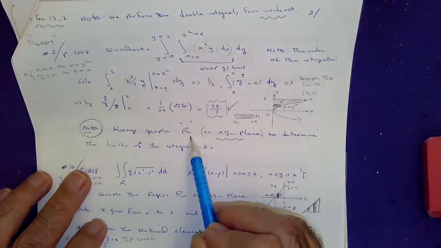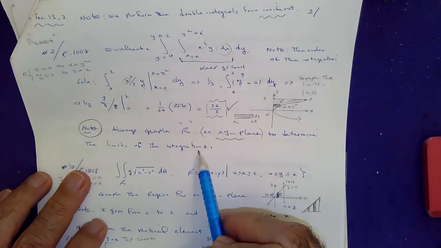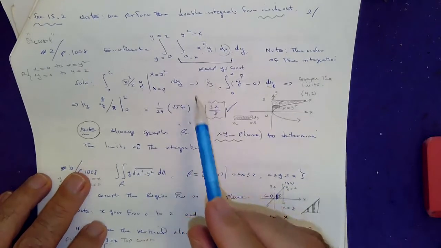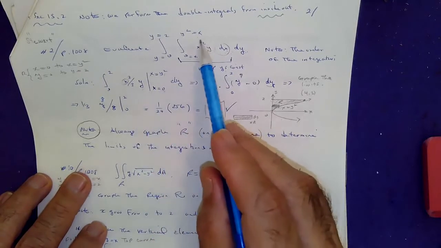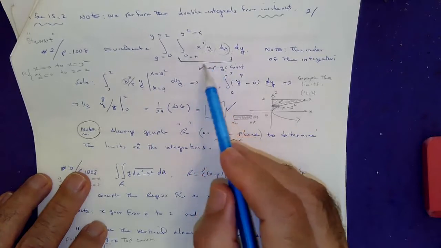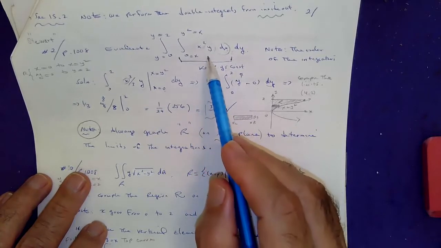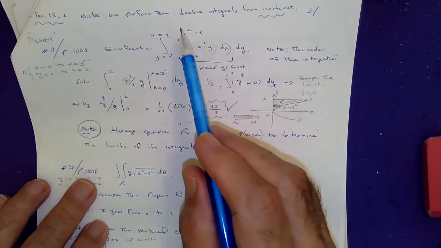Always graph R on the xy plane to determine the limits of integration. R means the region of integration, not the function of two variables, not the surface, but the region of integration.